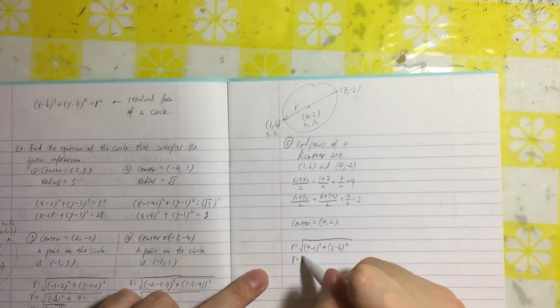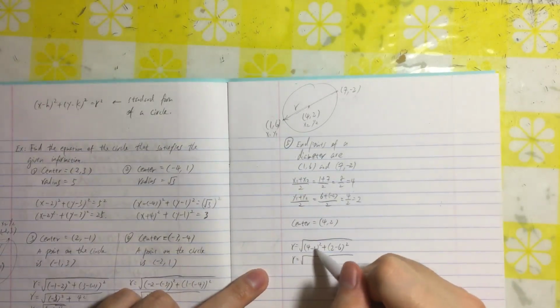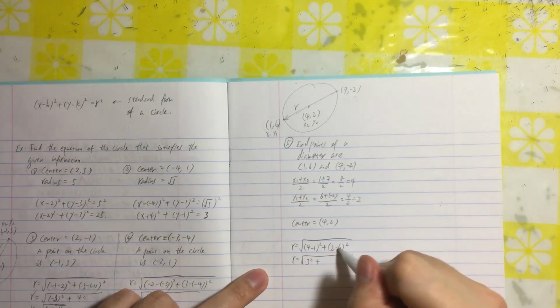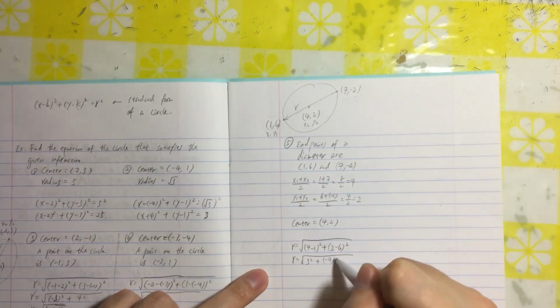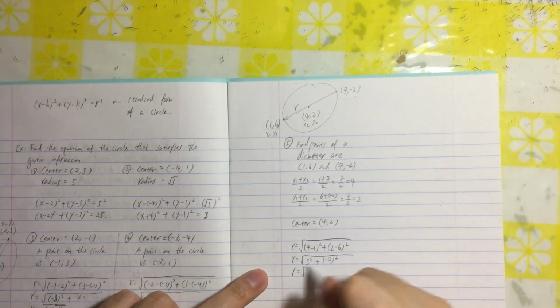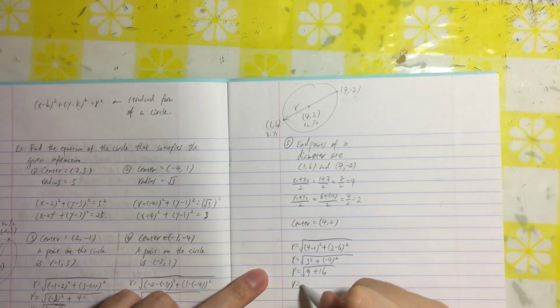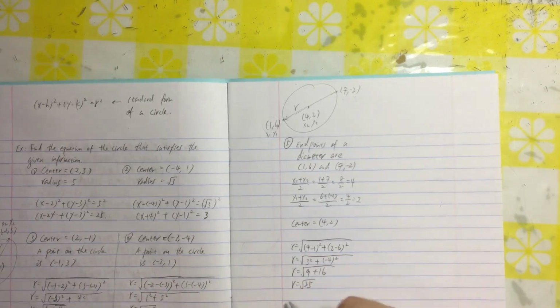If I simplify here, what do we get? 4 minus 1 is 3, so I get 3 squared. 2 minus 6 is negative 4, so I get negative 4 squared. 3 squared is 9. Negative 4 squared is 16. 9 plus 16 is 25. The square root of 25 is 5.